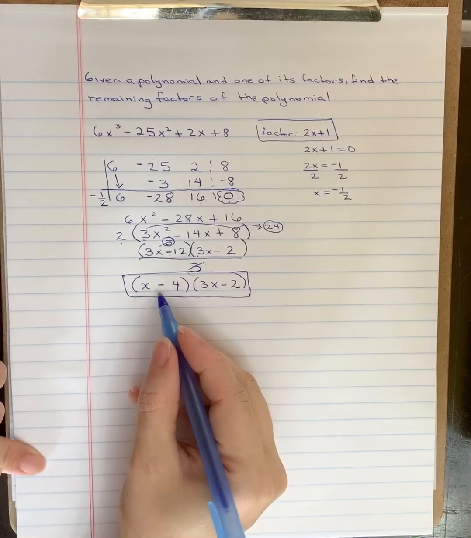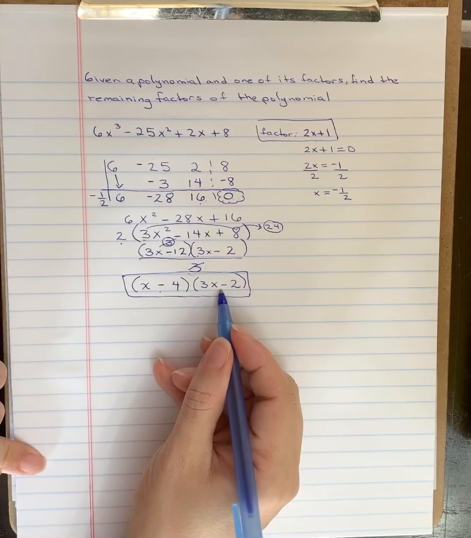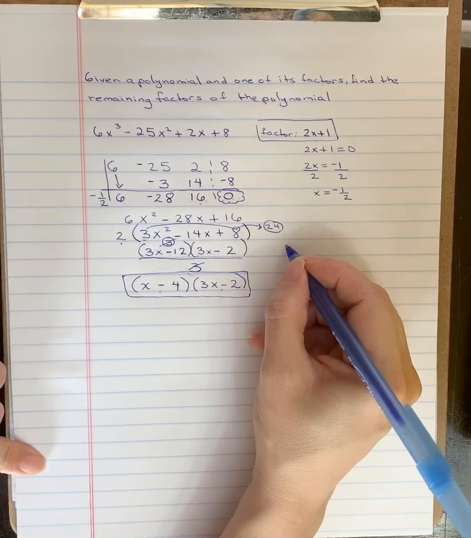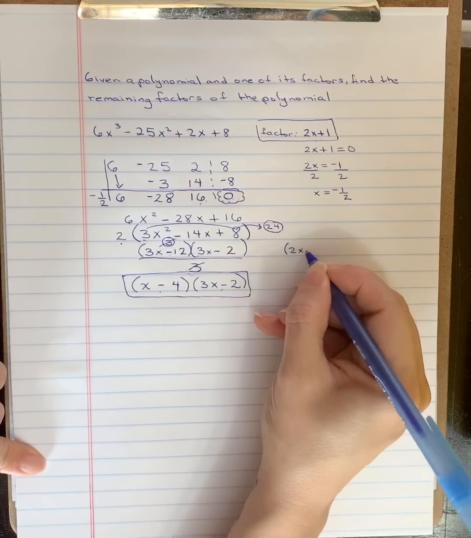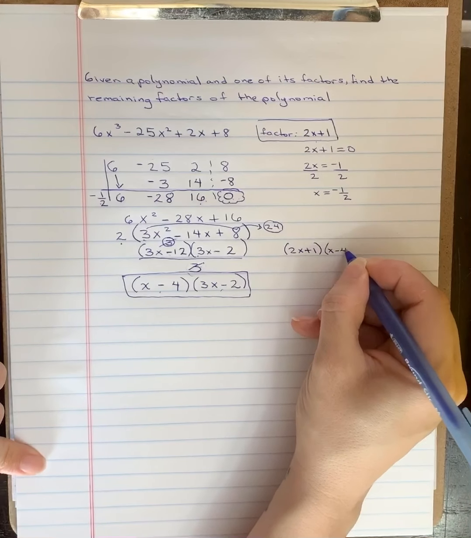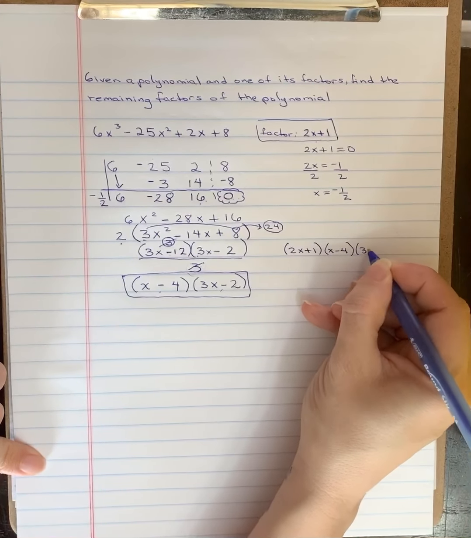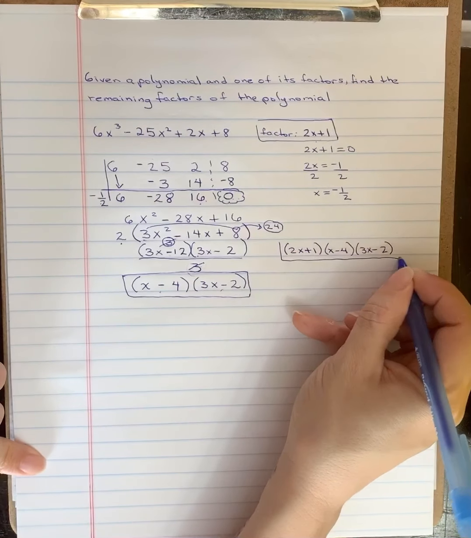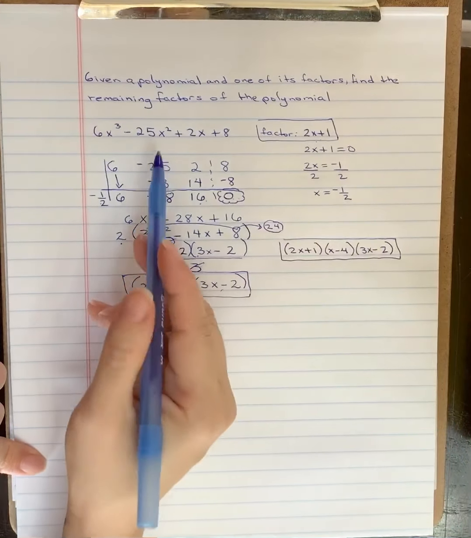The missing factors are x minus 4 and 3x minus 2. And if you put all of the factors together, it is 2x plus 1, x minus 4, and 3x minus 2. That is the complete factorization of the original polynomial.